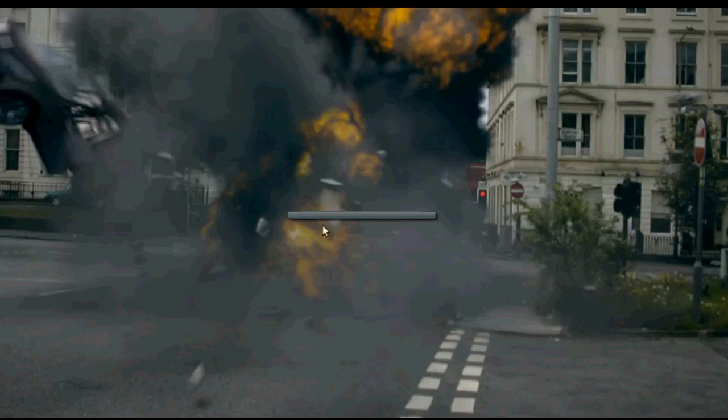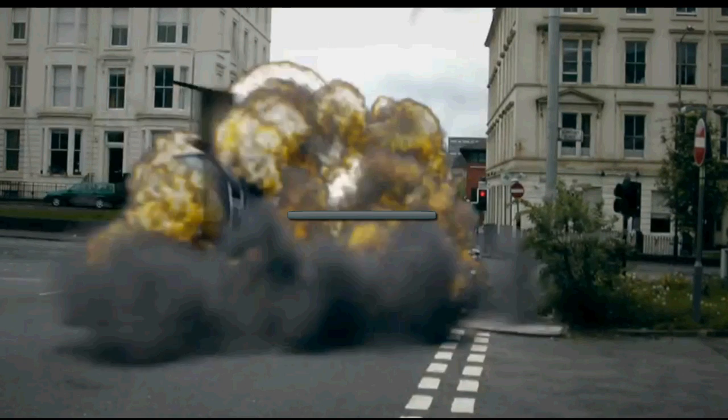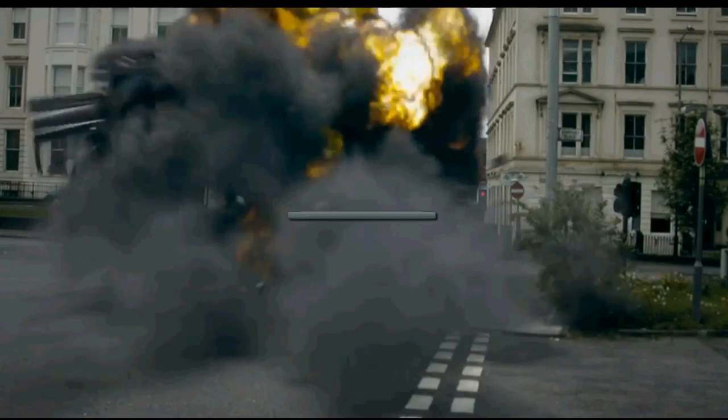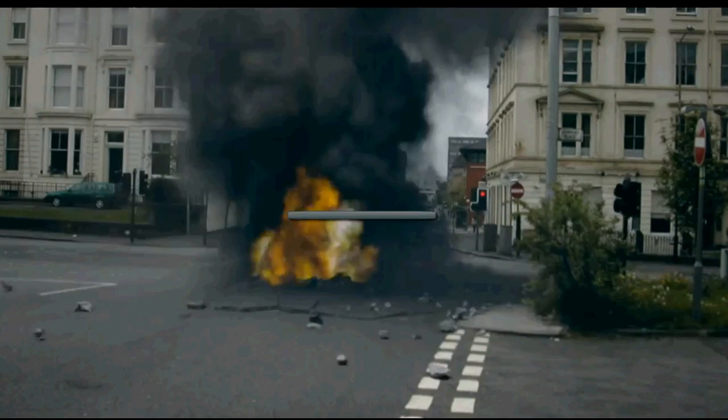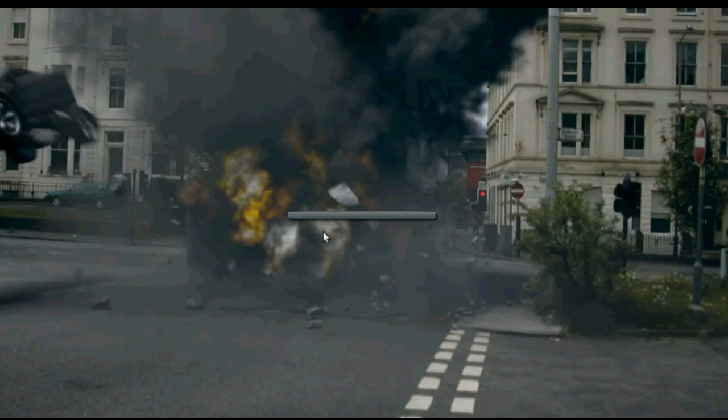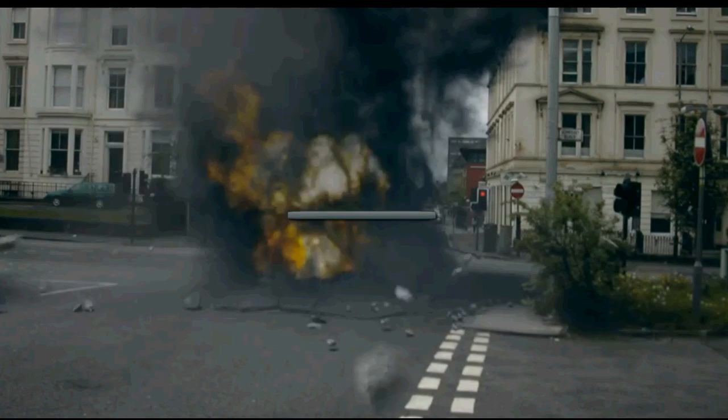We're gonna create the main pyro explosion, and we're gonna create another secondary smoke, as you can see there, that smoke that's coming toward us. We're gonna create that as a secondary thing, and all this we're also gonna light, shade, animate, and render.